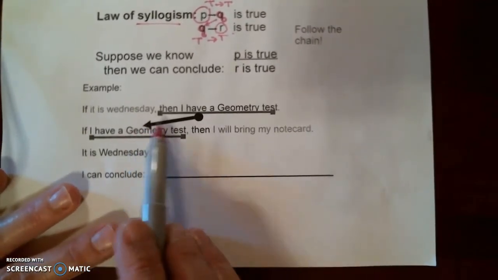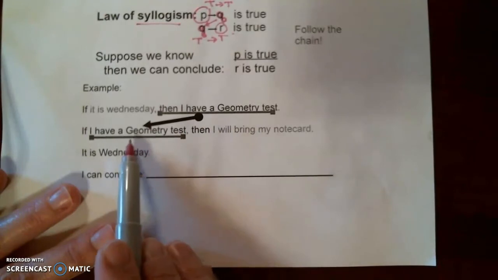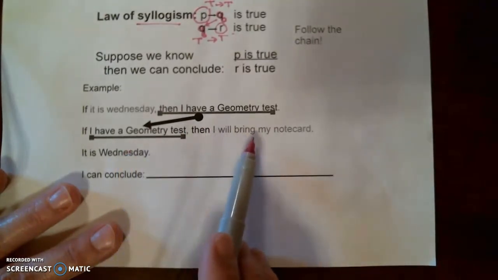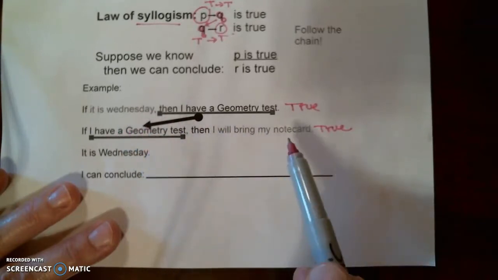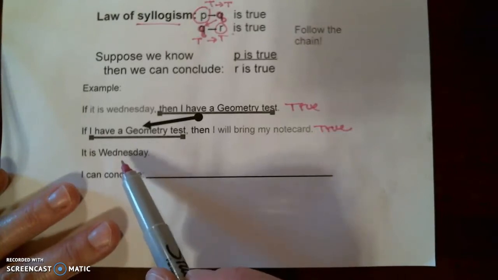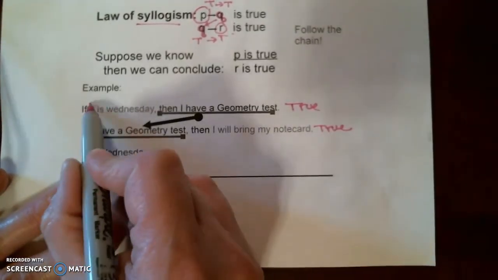Okay, so here's an example. If it's Wednesday, then I have a geometry test. If I have a geometry test, then I will bring my note card. We're assuming both of those sentences are true. Okay, if it's Wednesday, then I have a geometry test. If I have a geometry test, then I have to bring my note card. Now we are told it's Wednesday today. So we satisfied this very first if. We satisfied the very first if.